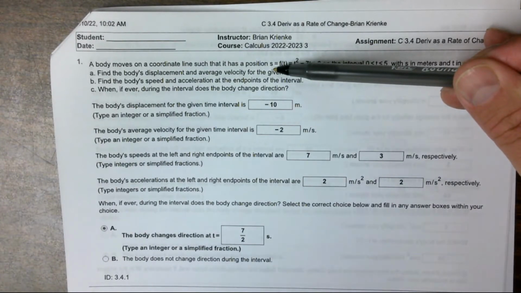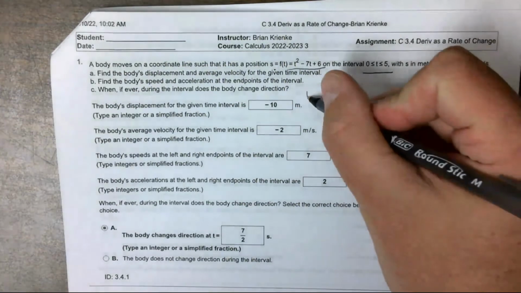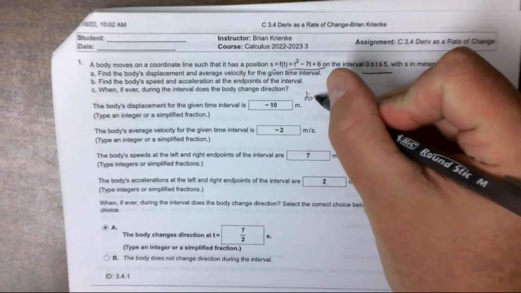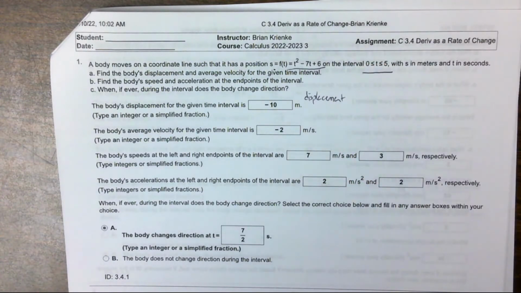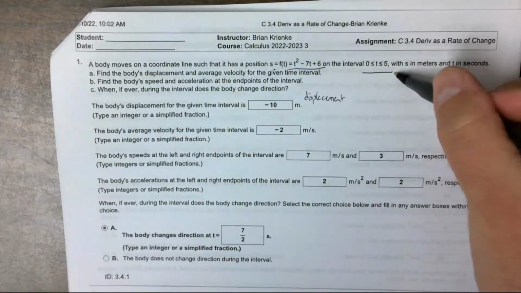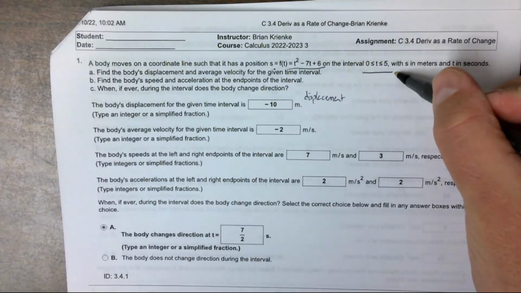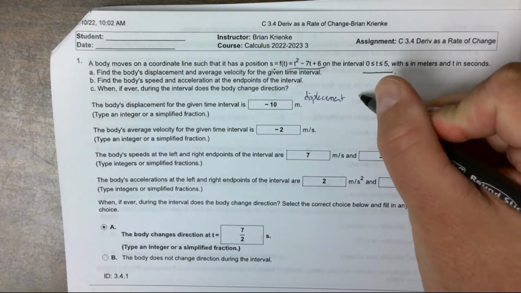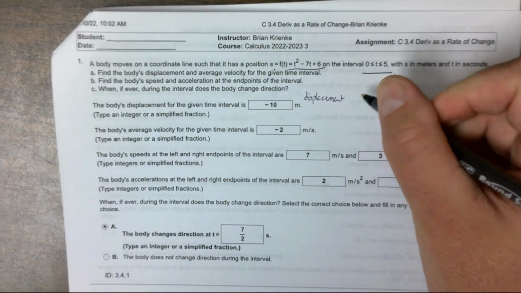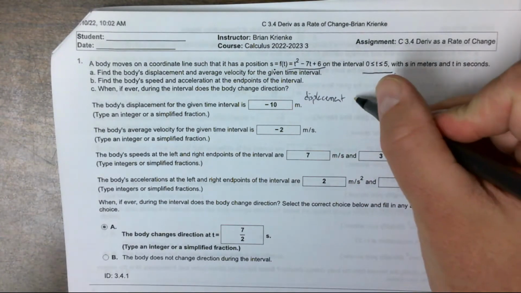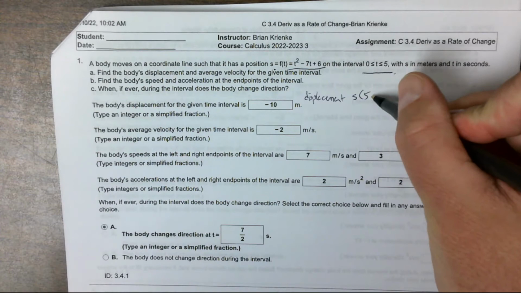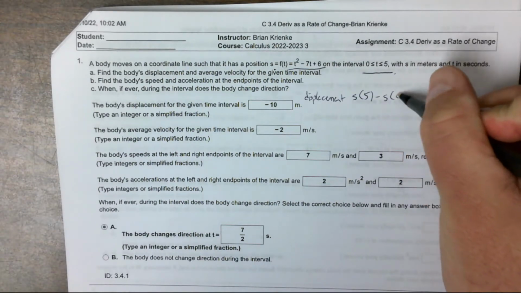So for the displacement, we have to use the endpoints. So that'd be S, well, I could say F, but I'm going to say S. S of 5 minus S of 0.